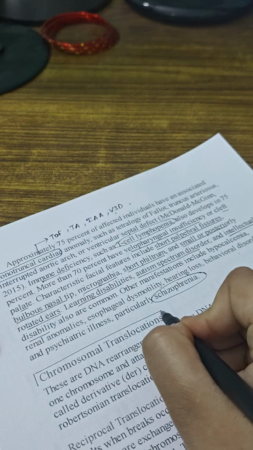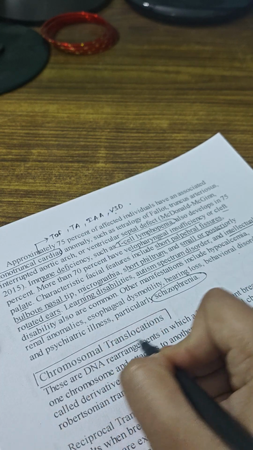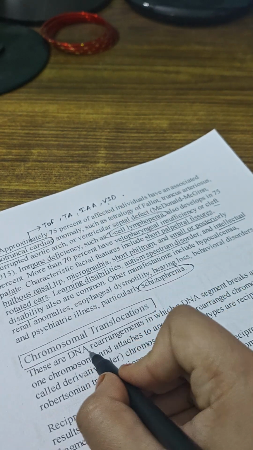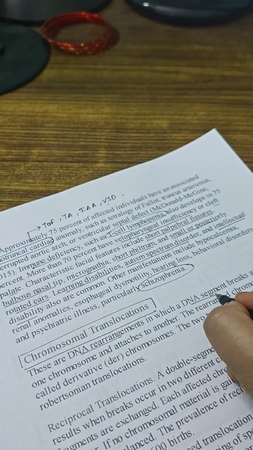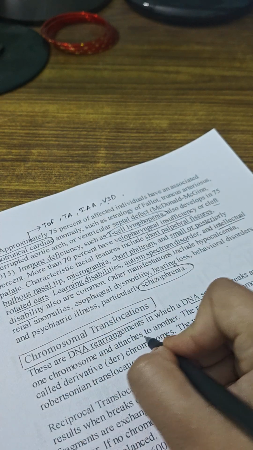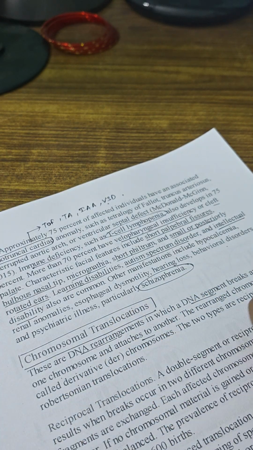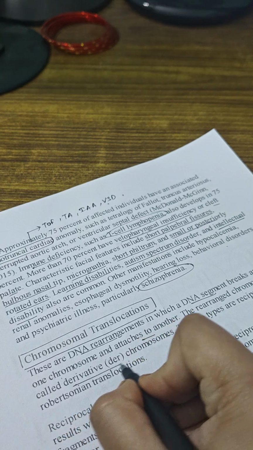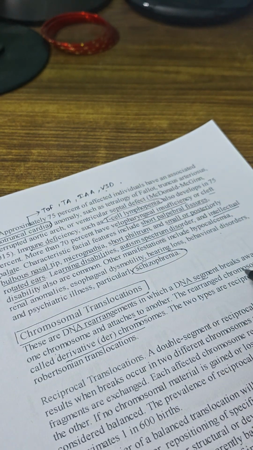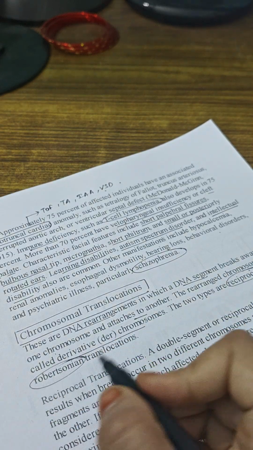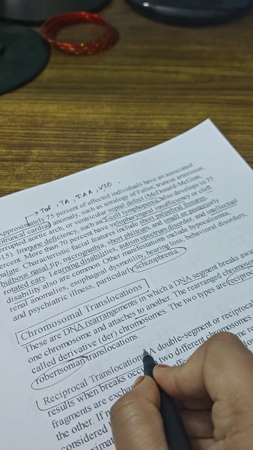Now coming to chromosomal translocations. These translocations are DNA rearrangements in which a DNA segment breaks away from one chromosome and attaches to another. The rearranged chromosomes are known as DER or derivative chromosomes. There are two types of translocations: reciprocal translocation and Robertsonian translocation. So what is a reciprocal translocation?